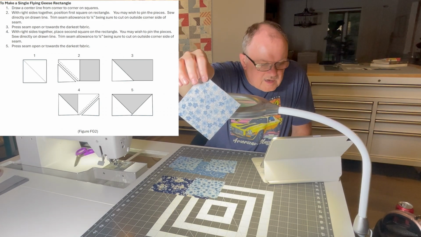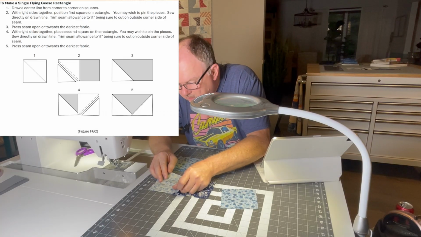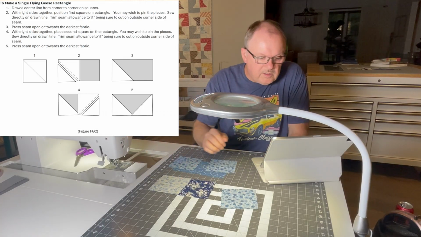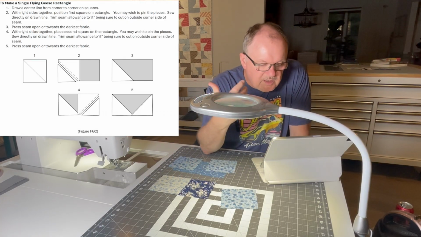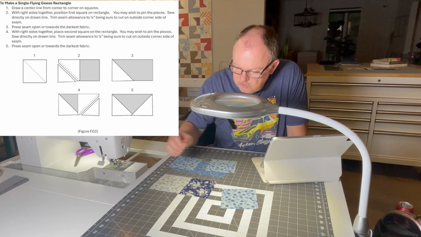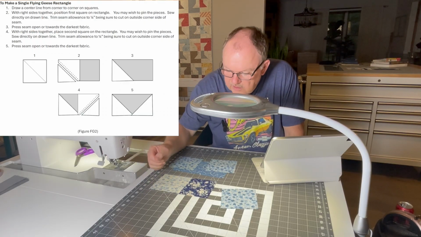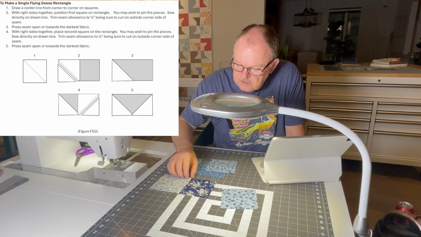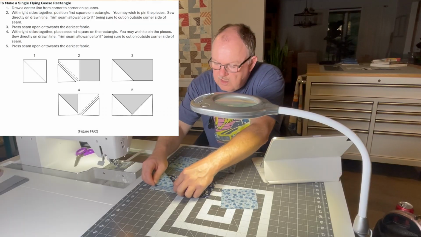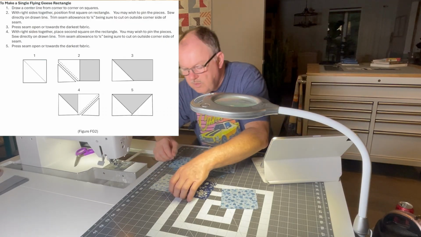And then we put the right sides together, right? We're going to take one of those squares, we're going to lay it on the rectangle, and it tells us we can pin them if we like, and then we sew directly on this line. And then we'll cut our fabric off 1/4 inch to the outside corner, and we'll be able to press our smaller square open to create our flying geese. So I'm going to go ahead and start putting this together.